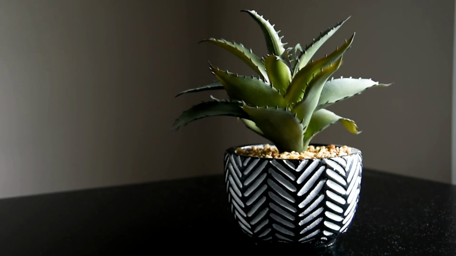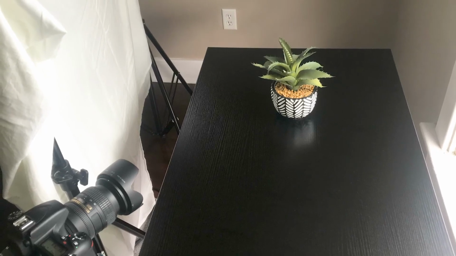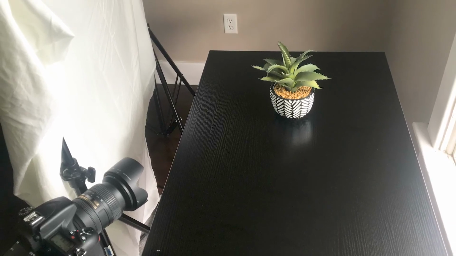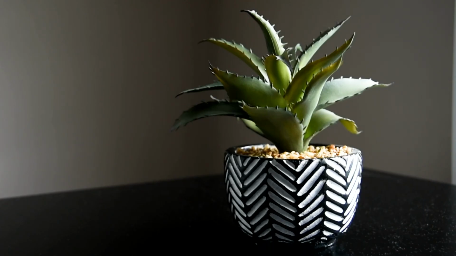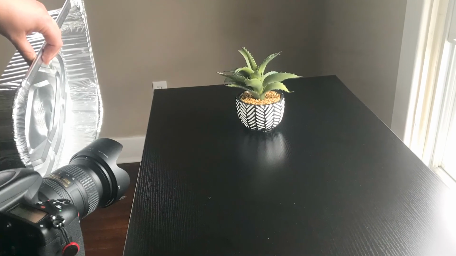So we have our plant here, and we are using a window as our main key light. You can see that light coming in on one side of the plant. And we're going to use a white sheet to bounce some of that light back onto the other side of the plant. So you can see how one side's a little bit darker, and if we add that sheet, you can see how that light bounces off of that sheet back onto the plant, filling in some of those darker areas. And you can do the same thing using the aluminum baking dish.